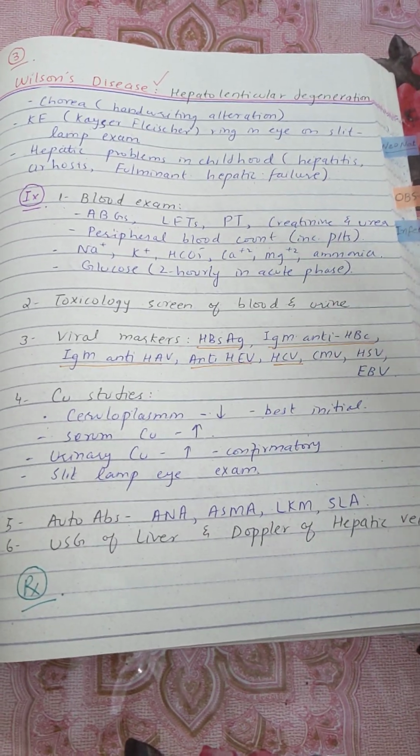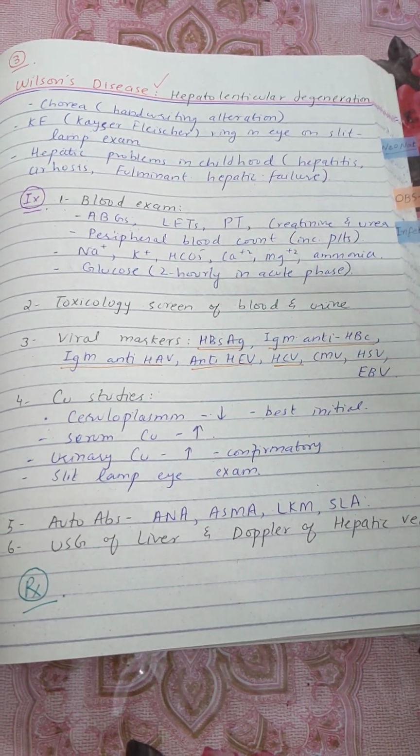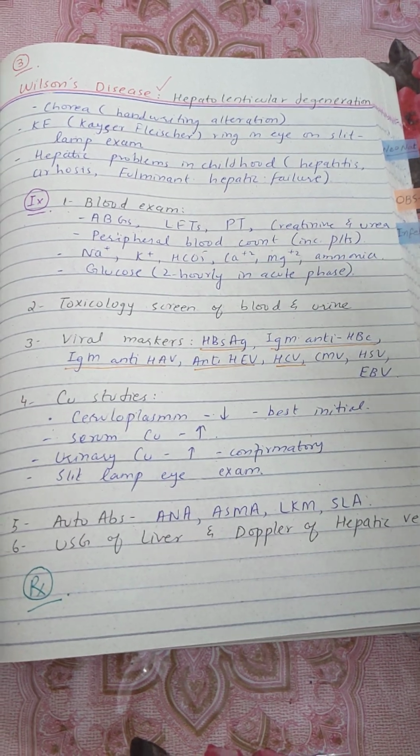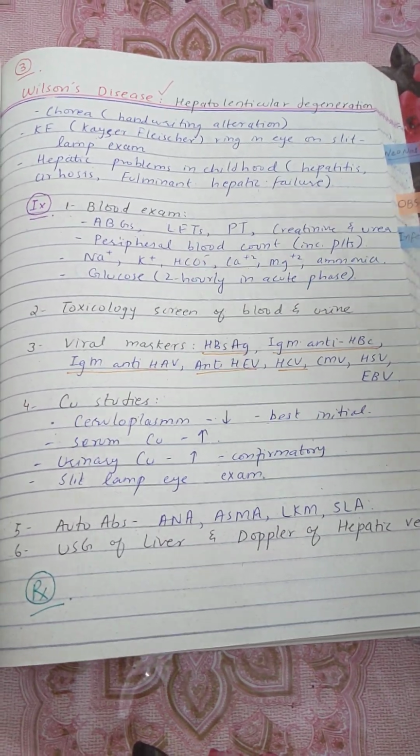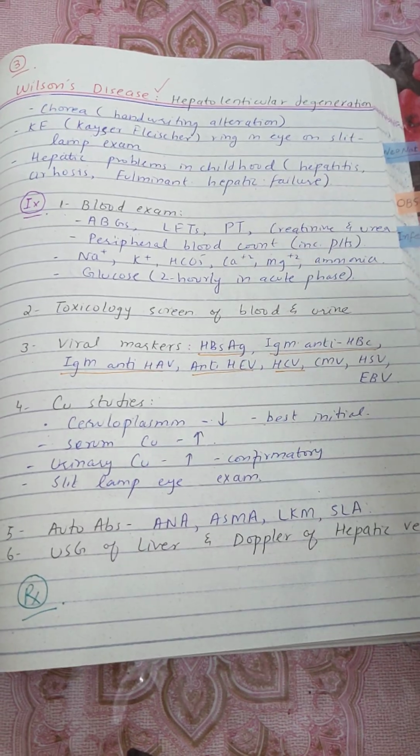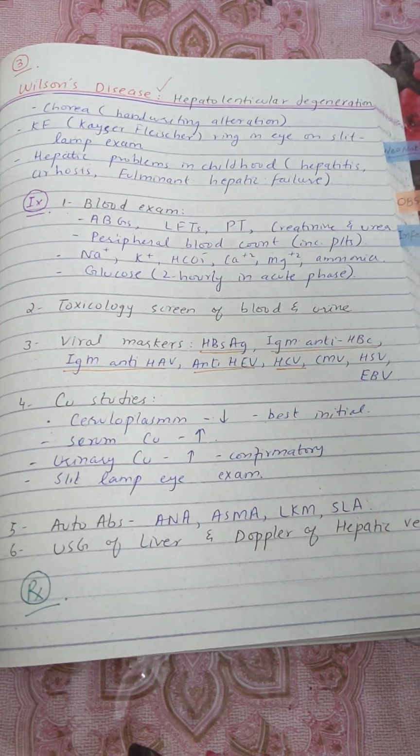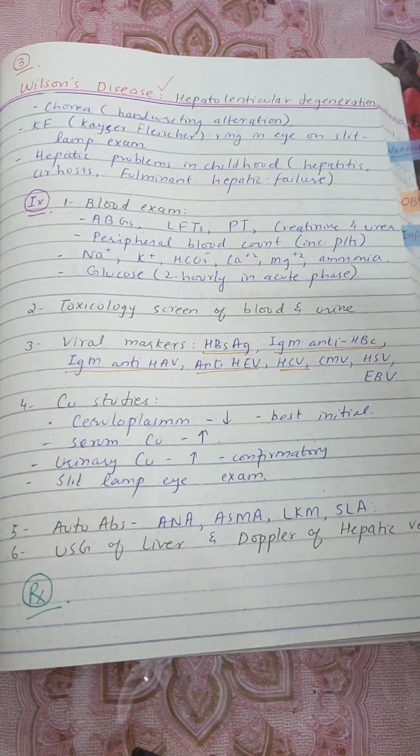Because Wilson's disease patients present with acute hepatic failure or liver cirrhosis, we need to rule out all the other causes of hepatic failure or hepatic disease, so that we are sure the patient is suffering from Wilson's disease.